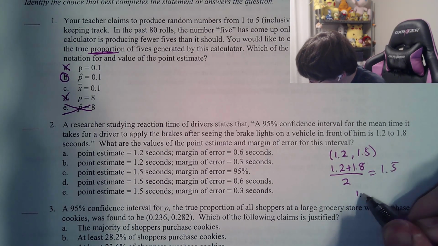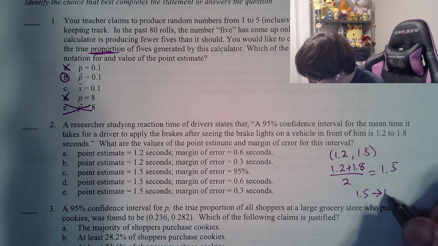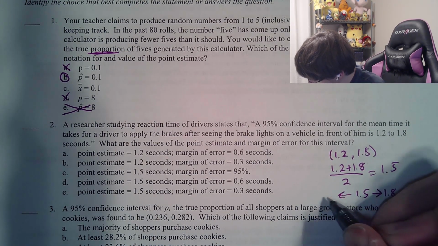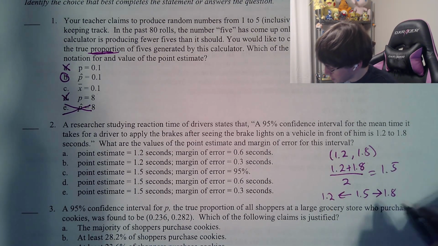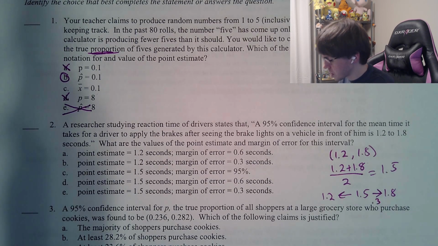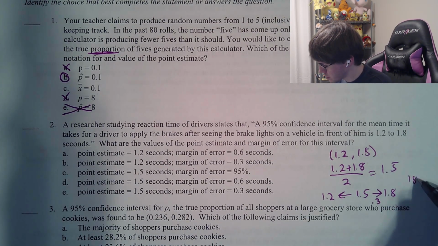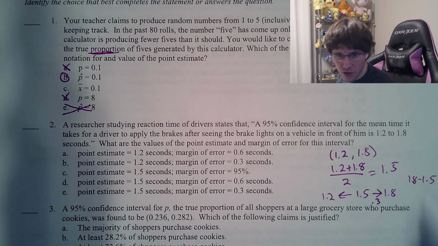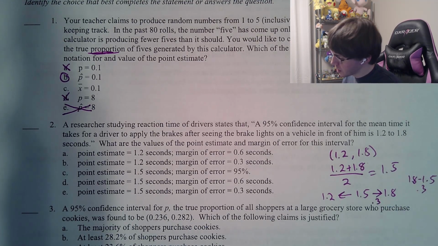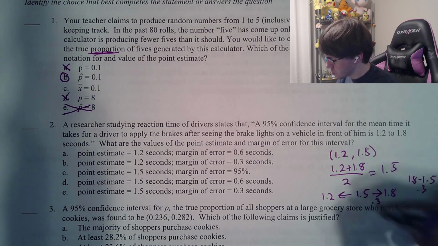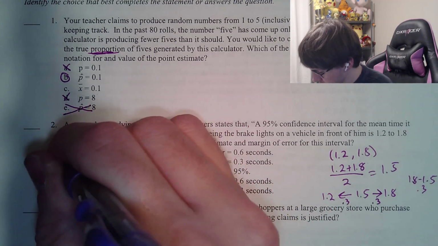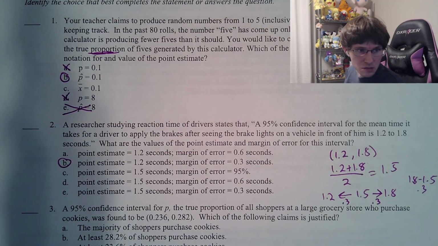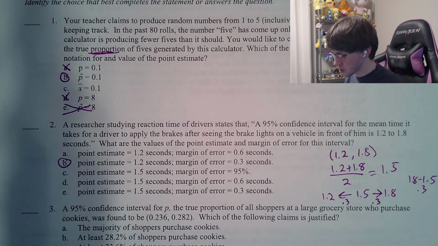And because 1.5 is in the center, it goes all the way to 1.8, and it goes all the way down to 1.2, and therefore our margin of error is how far apart those are, which is going to be 0.3. You can calculate that by doing 1.8 minus 1.5, or you could do 1.5 minus 1.2. Regardless, our margin of error is clearly 0.3, so our correct answer is letter B. Easy enough. Two letter B's in a row.